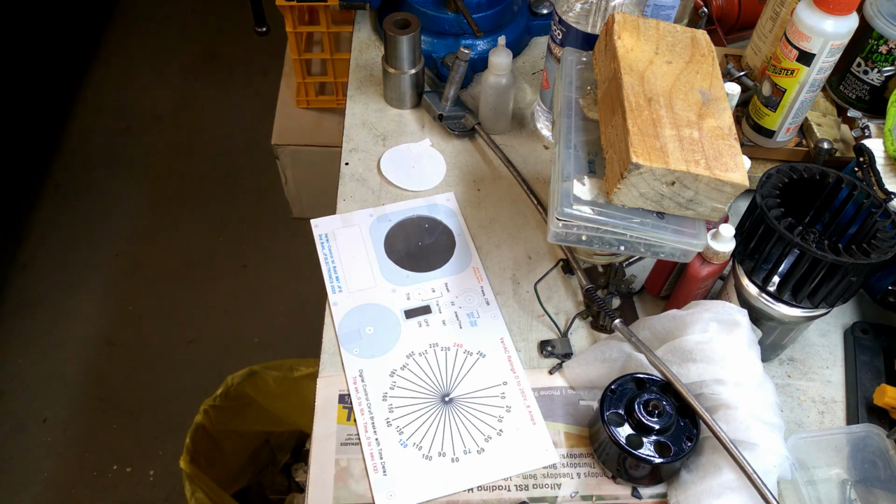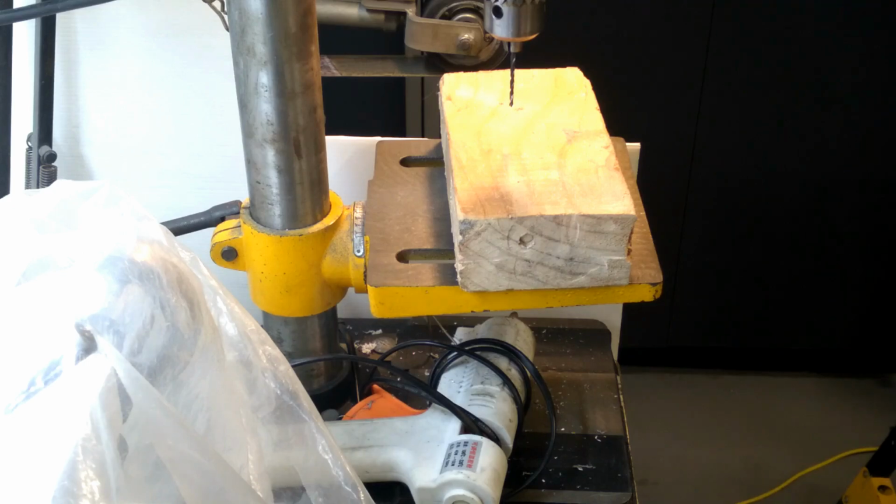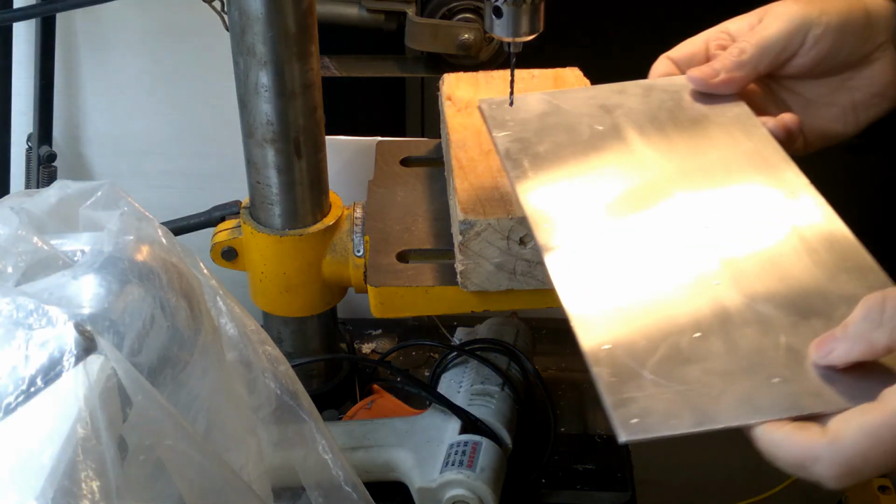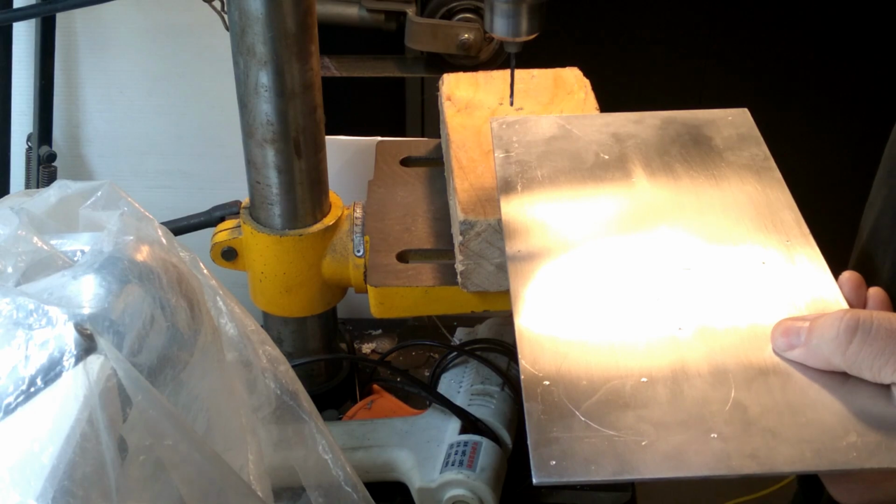Okay. So now I'll be drilling, small drill as a pilot hole.